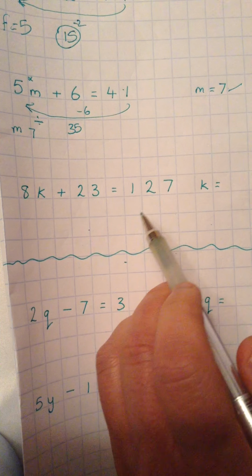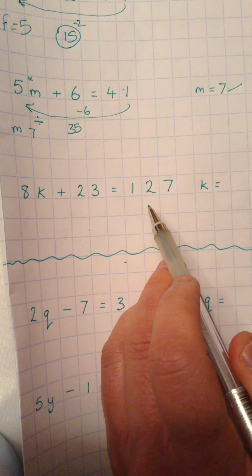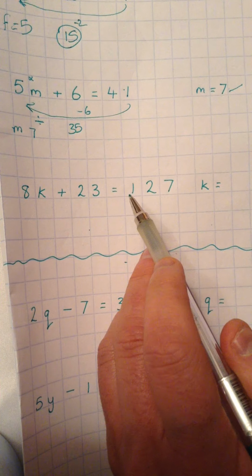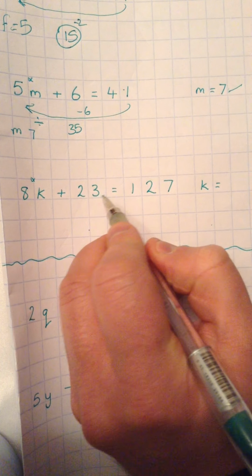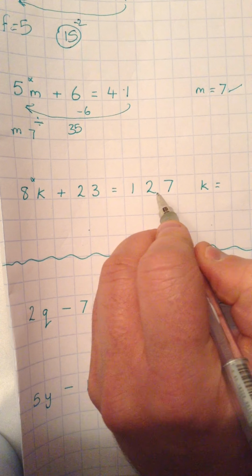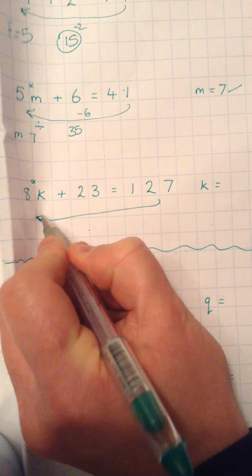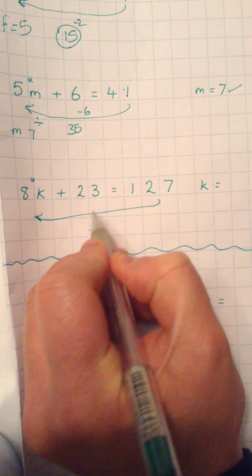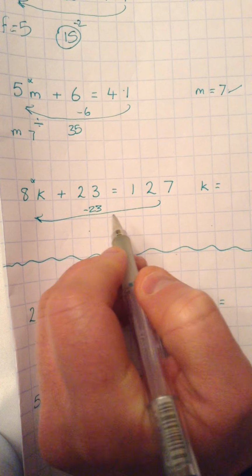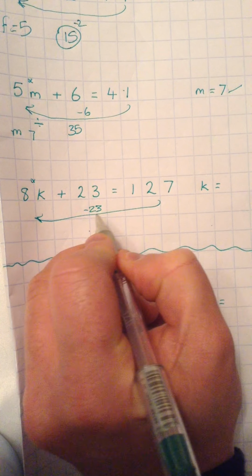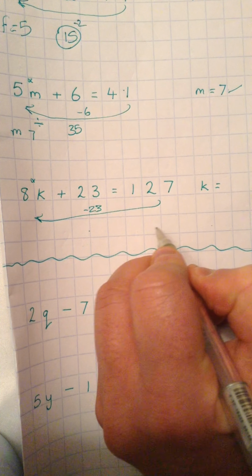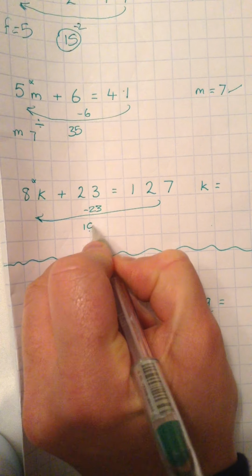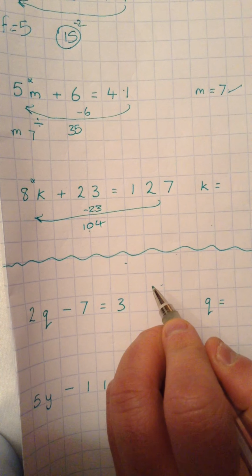The only thing that's different with this one is that the numbers are slightly larger, but it's the exact same principle. On the way, 8k, so we've timesed, add 23 is going to be 127. So on the way back, we're going to do our opposite. We added 23, so now we're going to subtract that 23. 127, take away 23. And if I'm not sure, don't forget we can use our subtraction written method. That does leave me with 104.